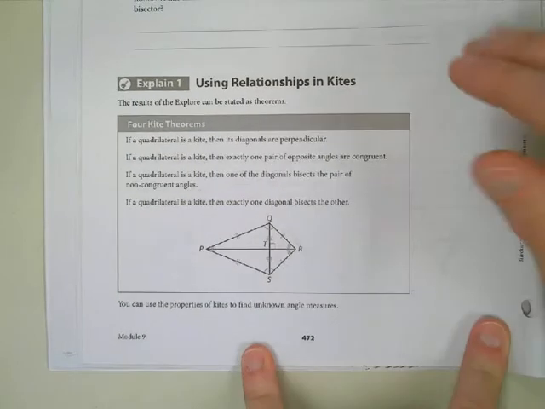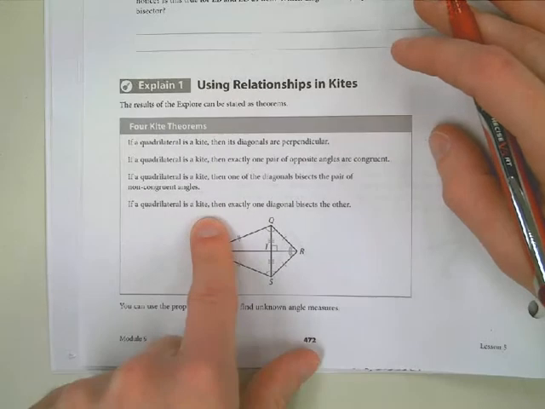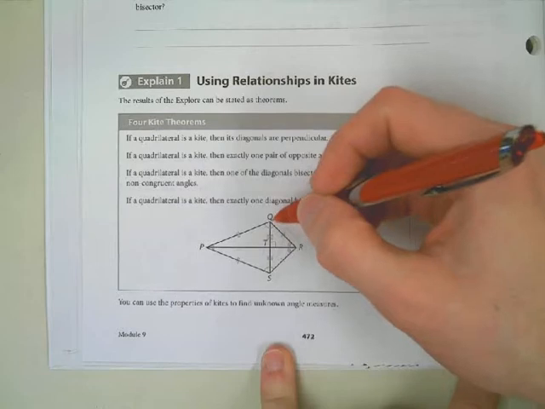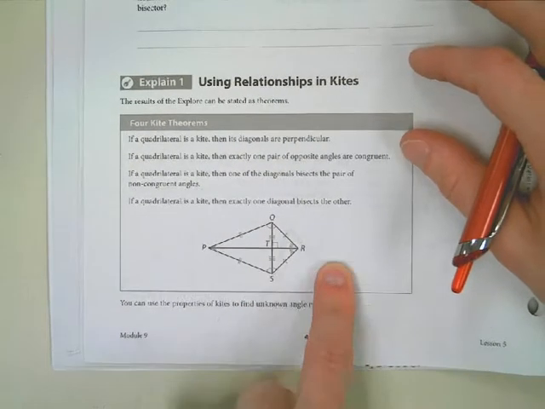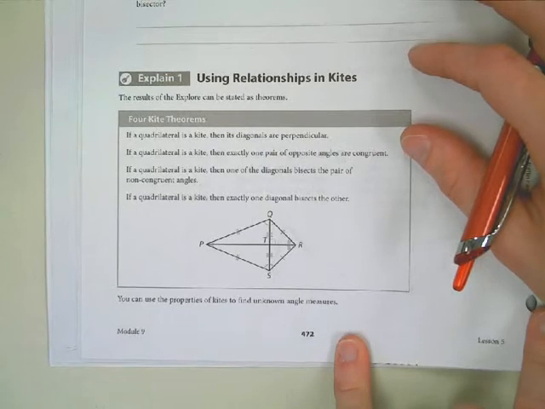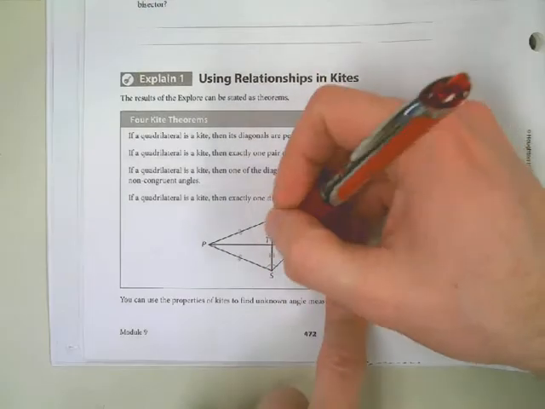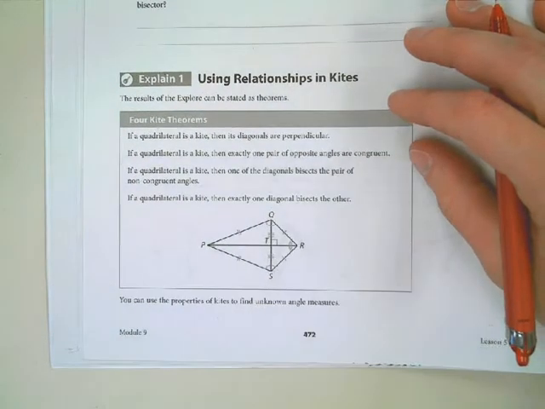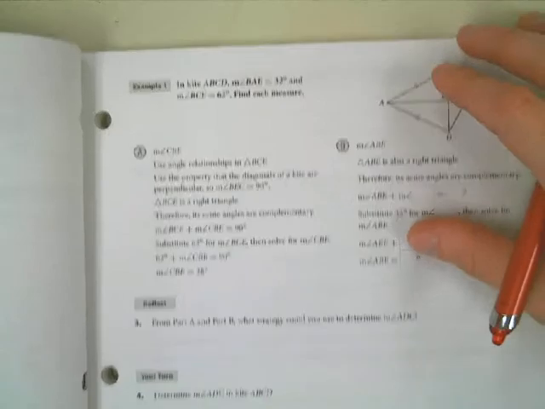And then, if a quadrilateral is a kite, then exactly one diagonal bisects the other. Again, you can see that here. Which diagonal is being bisected here? Is QS being bisected, or is PR being bisected? Yeah, QS is the one being bisected, because PR is going through the middle of QS. So we can use those properties to help us solve for parts of a kite.